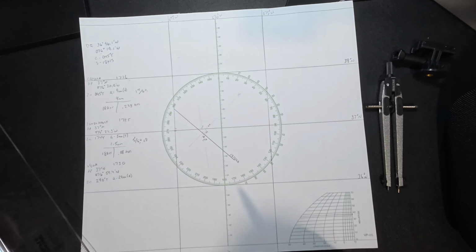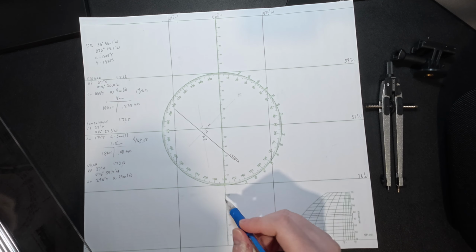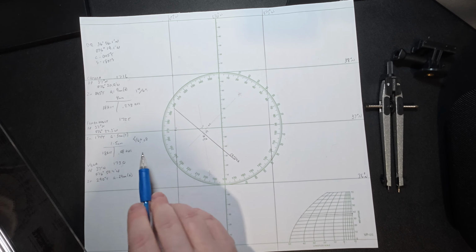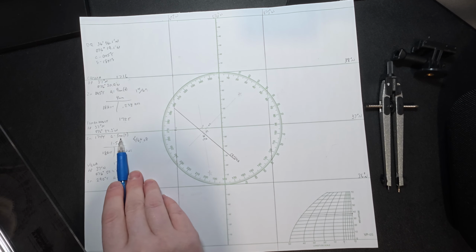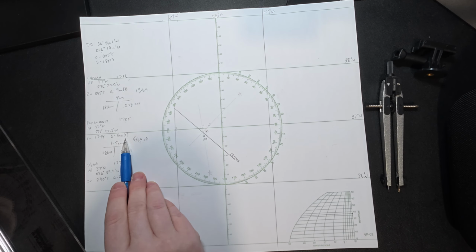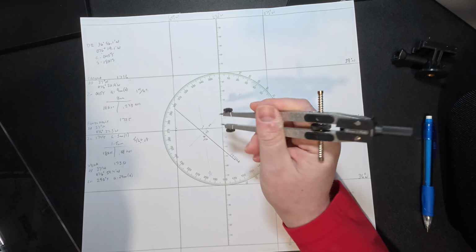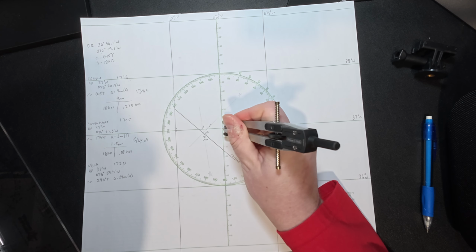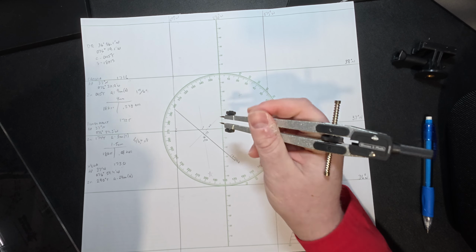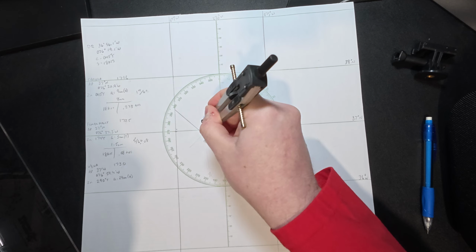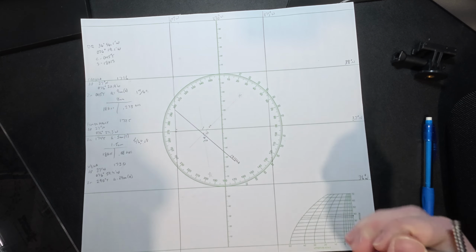Okay. 074 is over here, so the star is right there. And we were going 5 nautical miles towards the body. So going 5 nautical miles this way. Measure out 5 nautical miles. Put it on Fomalhaut. And then do your little tick.